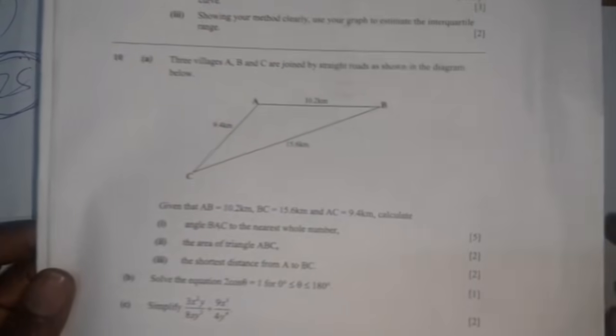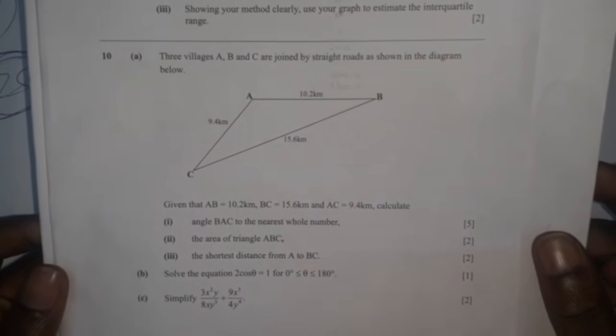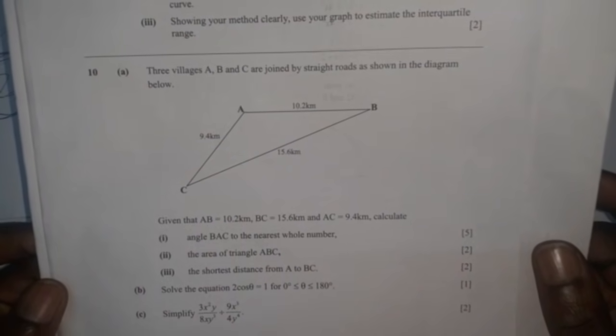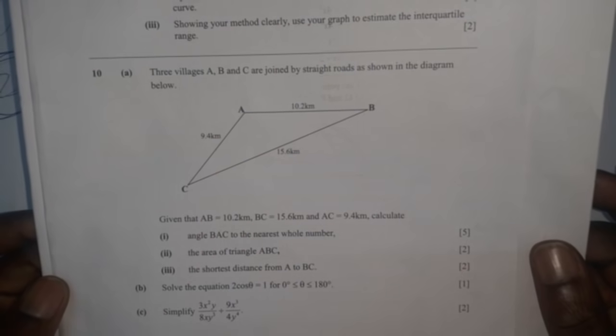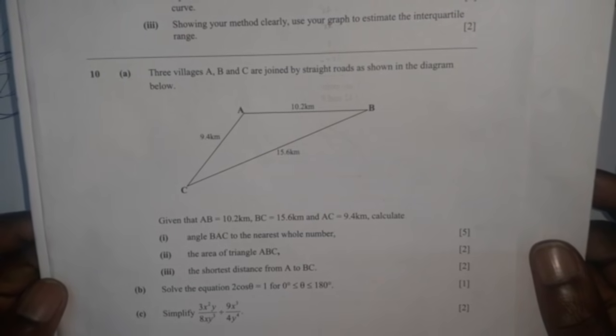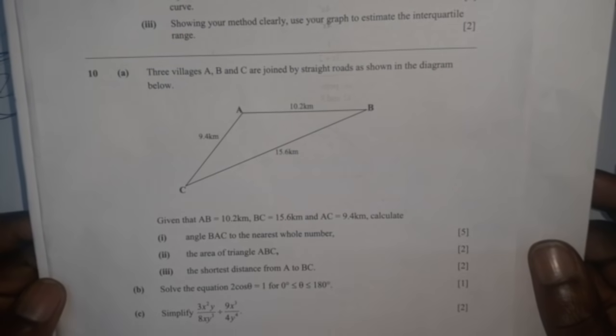I'm taking you to question 10 now. Alright, so question 10 is here. It has got 3 parts. Question 10A reads, 3 villages A, B, and C are joined by straight roads as shown in the diagram below. As you can see there, we're given the measurements for A, B, B, C, and D.